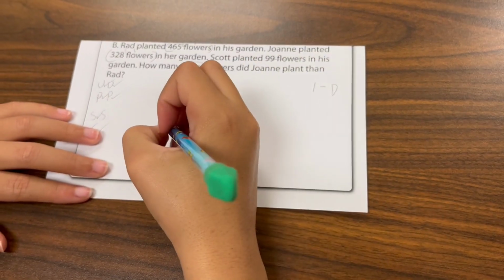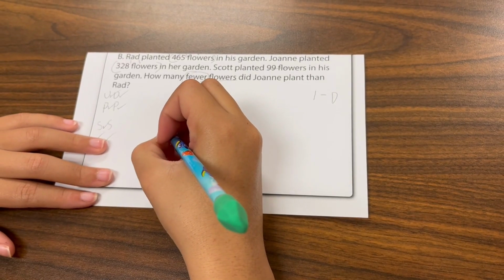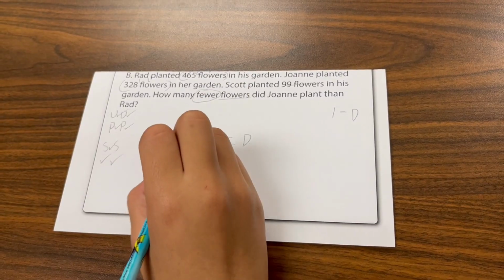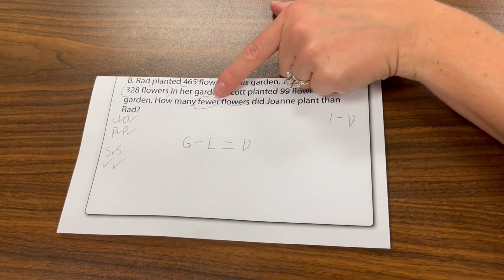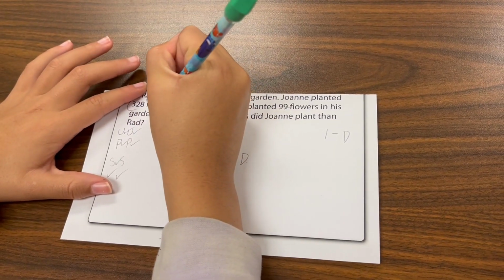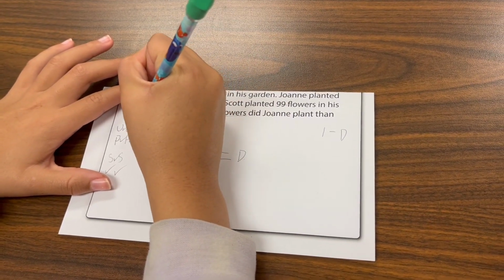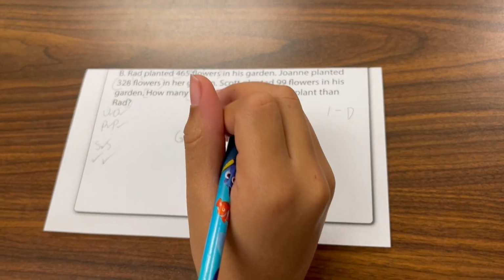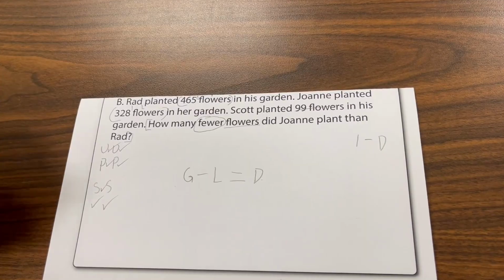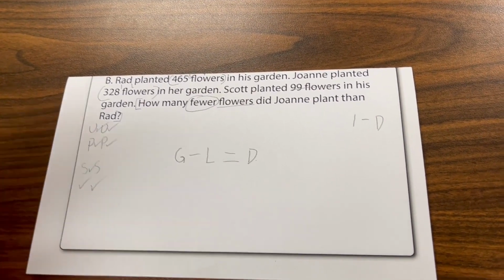So I saw you labeled G and L, but we also need to bracket our compare sentence. Where's that compare word that you pointed out? Fewer. Yep, so let's put a bracket around the beginning and a bracket around the end. Nice job, Rosie. All right, now what do we find? The D. Do we know the difference? Nope, they're asking about the difference. So what do you put under D?